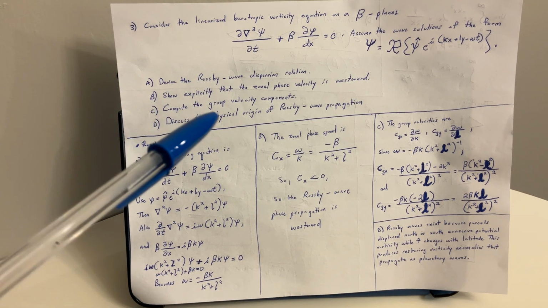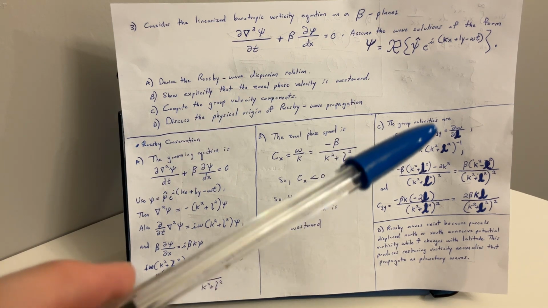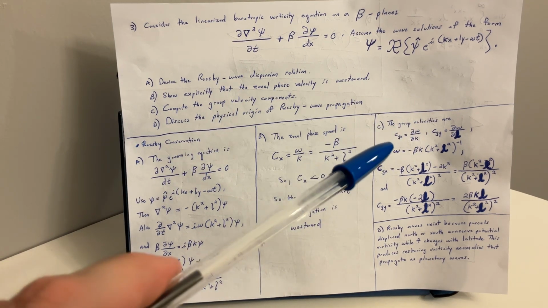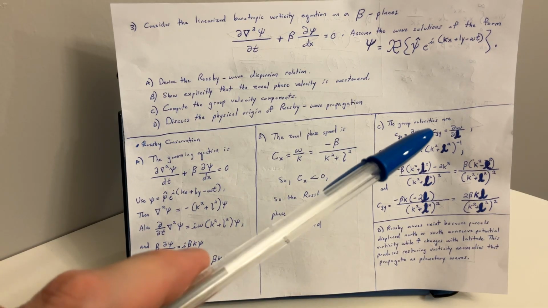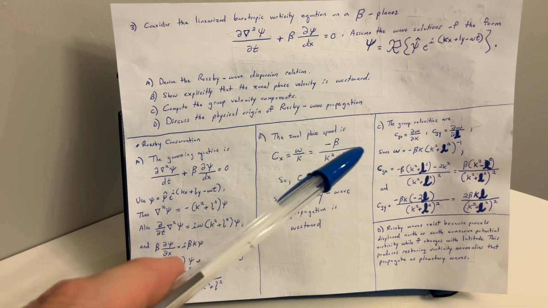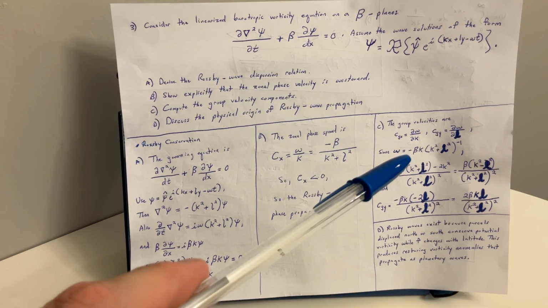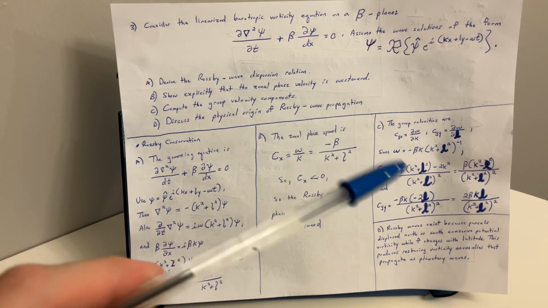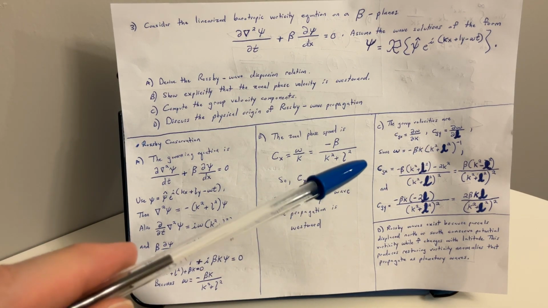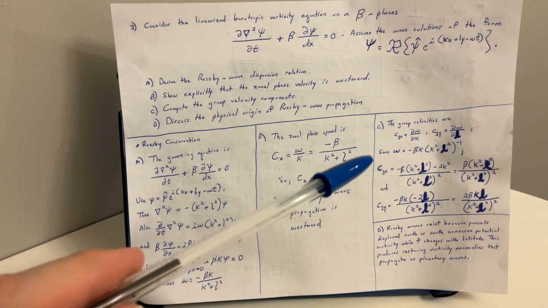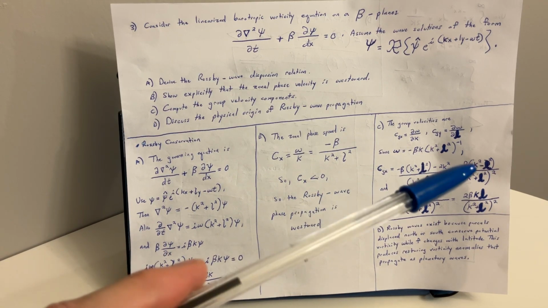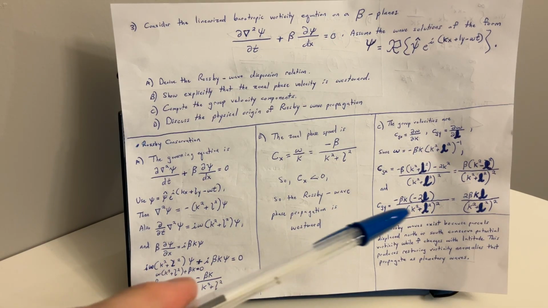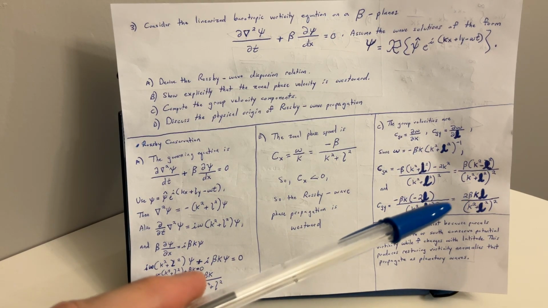Compute the group velocity components. c sub gx equals d omega dk, c sub gy equals d omega dl. Since omega is negative beta k times the quantity k squared plus l squared raised to negative 1, when we perform our differentiation, we get this for c sub gx, and for c sub gy, we get this.